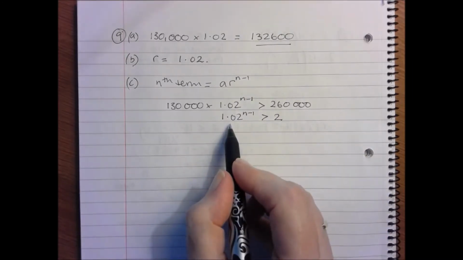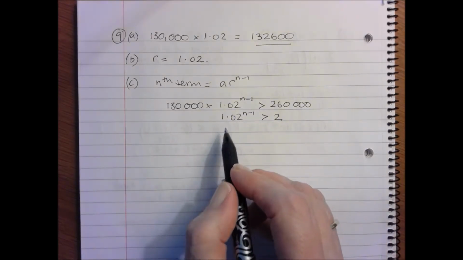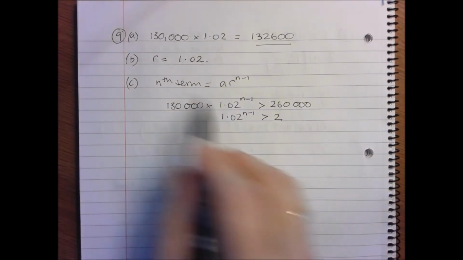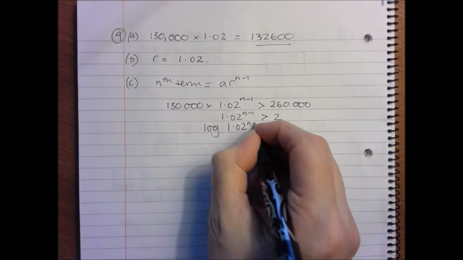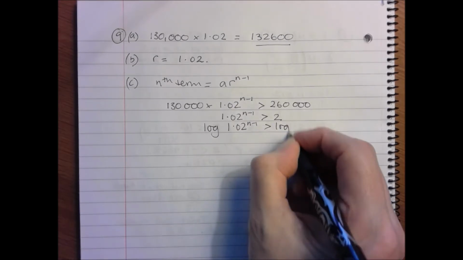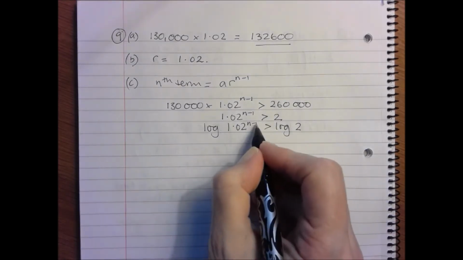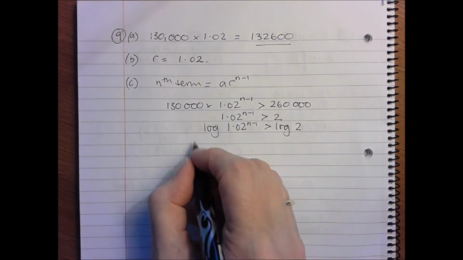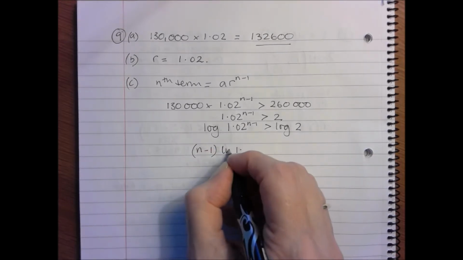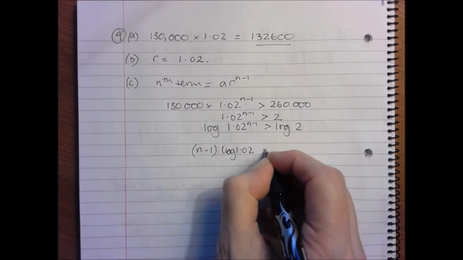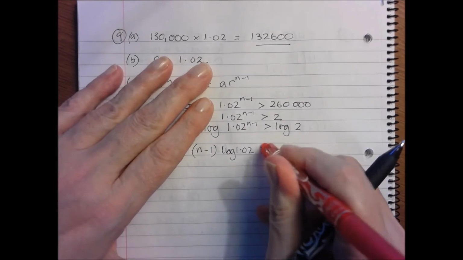Now I need to take logs of both sides, logs to the base 10 in this question. So the log of 1.02 to the n minus 1 is bigger than the log of 2. I'm assuming these are logs to the base 10 without the numbers written down. Use your log law and bring the power down in front. So n minus 1 multiplied by the log of 1.02 is bigger than the log of 2. So, bigger than sign.